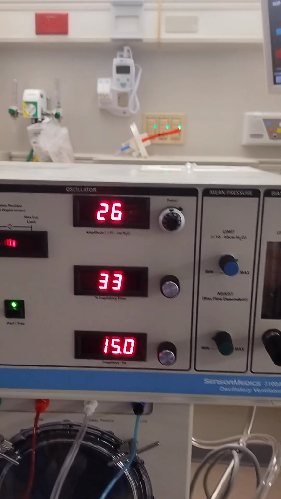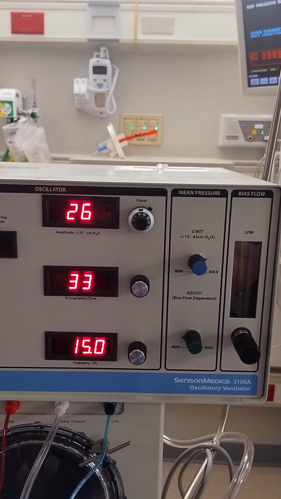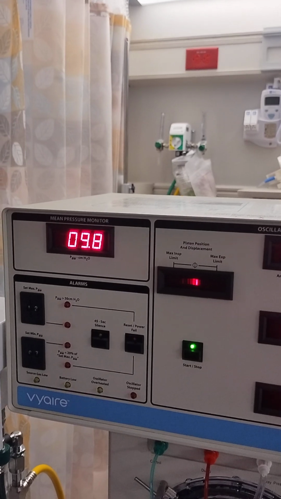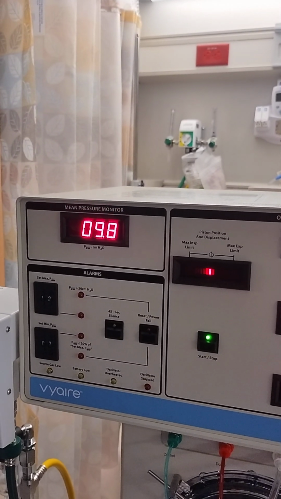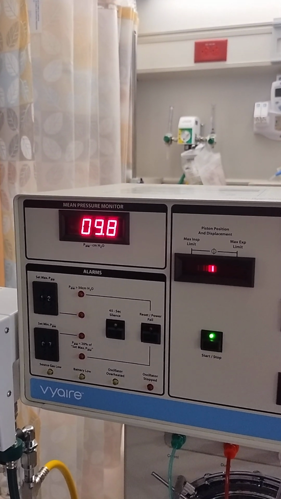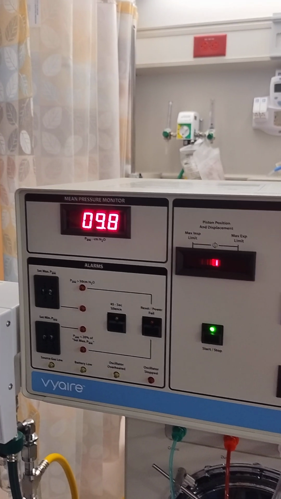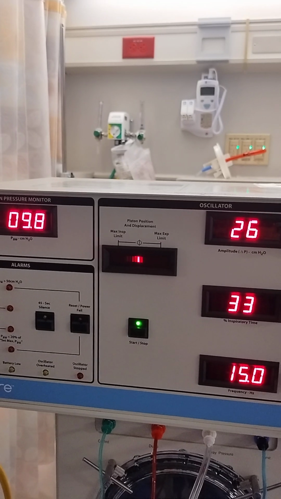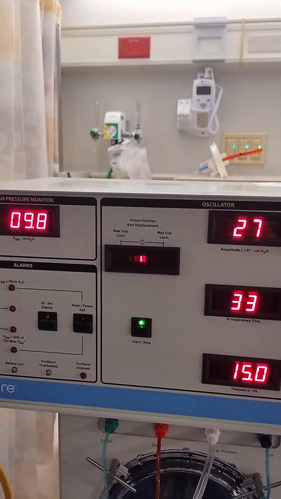You want to be cautious as far as disconnecting the circuit, because we can see that we're establishing a mean airway pressure for the baby, and if we disconnect them from the oscillator, they're going to de-recruit. So make sure that you're cognizant of that.